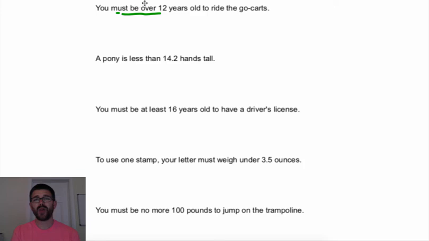Well, you have to be over 12, so I want numbers that are greater than 12. And you want to go in go-karts, so maybe we call it G for go-karts. And it doesn't matter what variable you use. We just know that over 12 means greater than 12, so we want that greater than symbol.